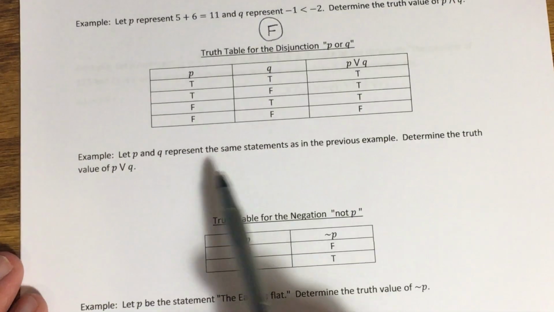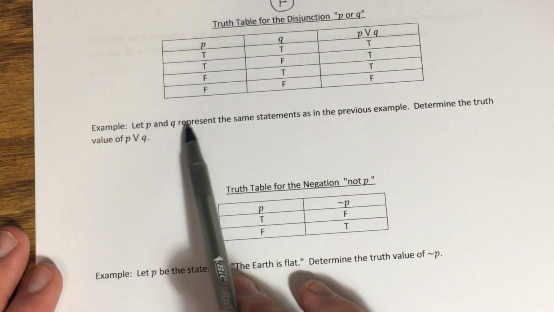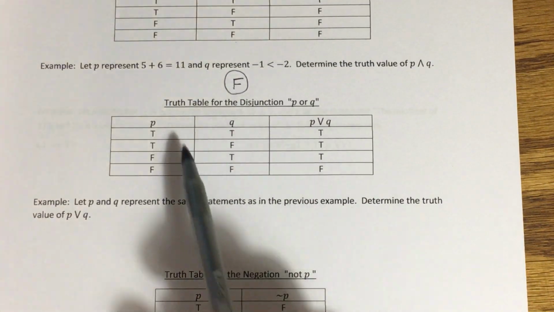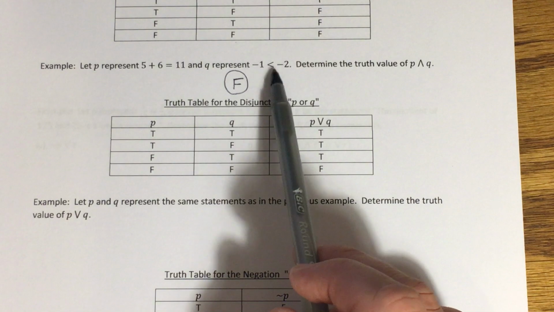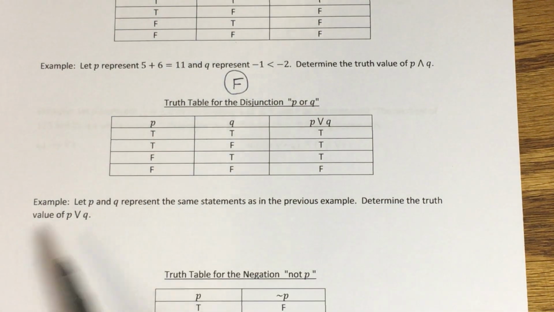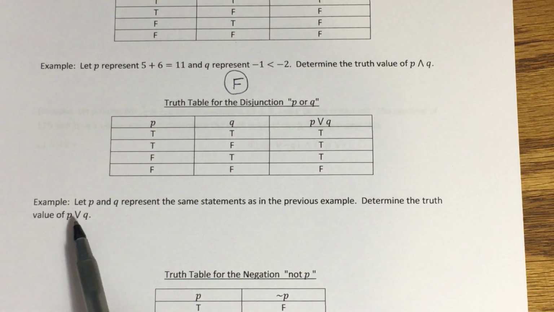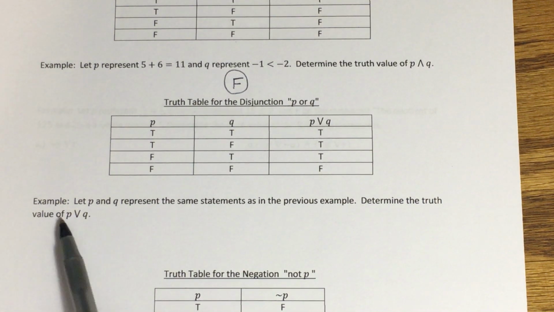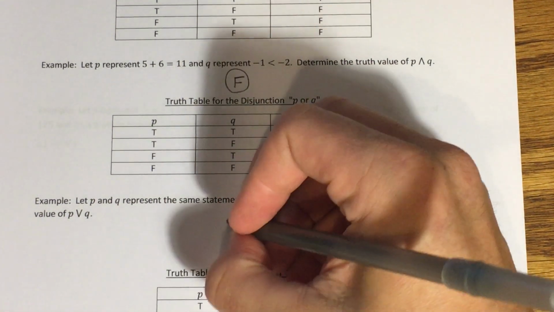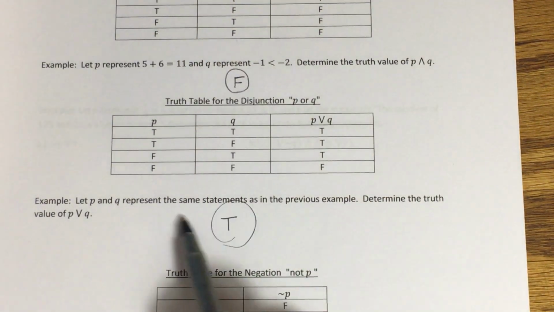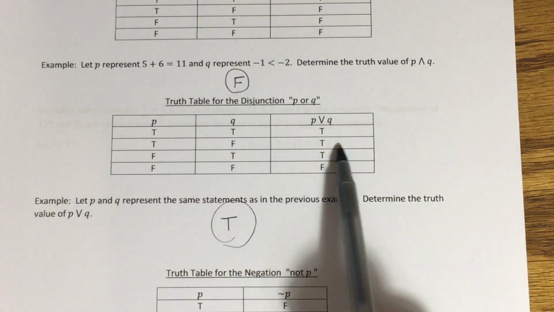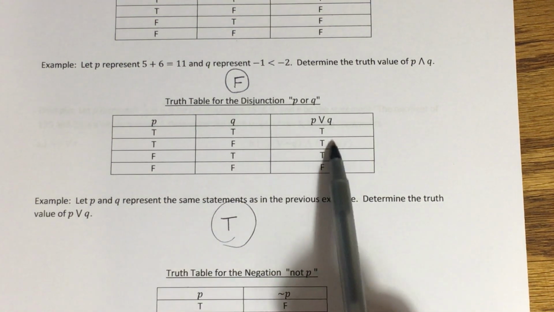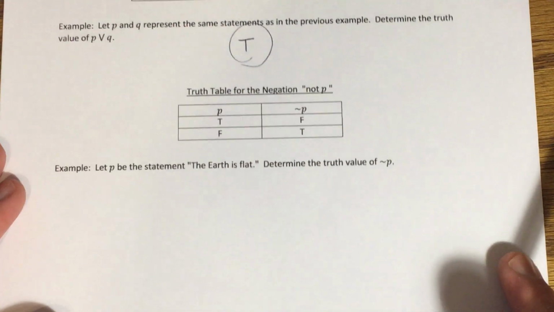So let's take a look at an example. Same statements as before. P and Q represent the statements 5 plus 6 equals 11 for P, and -1 is less than -2 for Q. And now we want to determine the truth value of P or Q. That's how we read this. Well, again, it only takes at least one of these two statements to be true to make the entire disjunction true. And because P is true, it doesn't matter what Q is. We know that we have a true statement. Notice this would correspond to the second row of this table, where P is true, Q is false, and the disjunction comes out true.